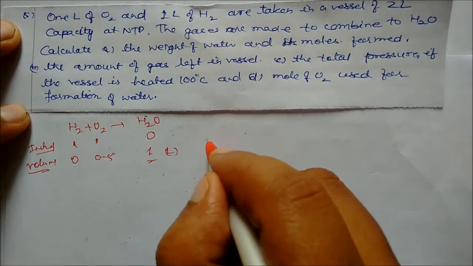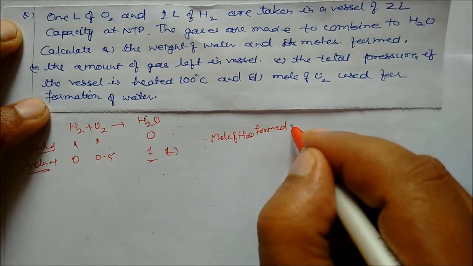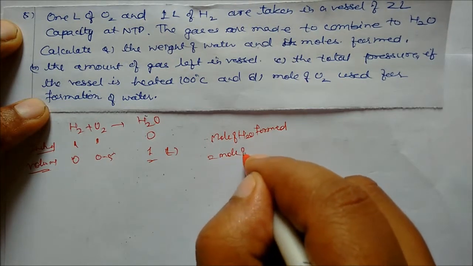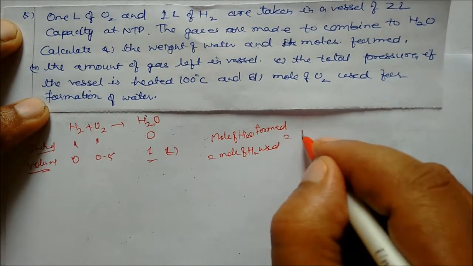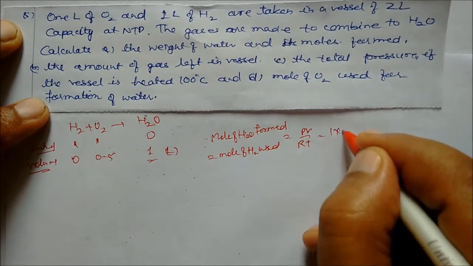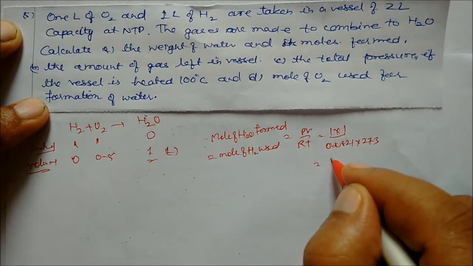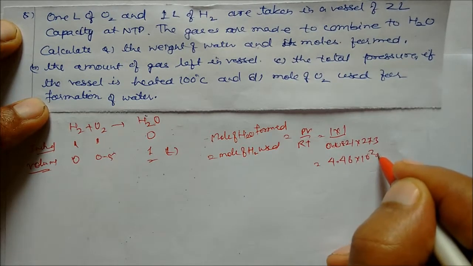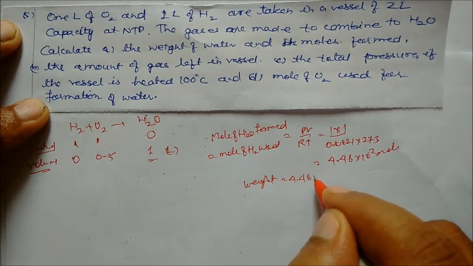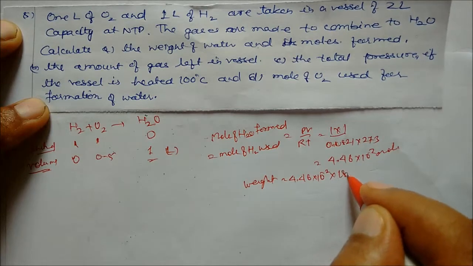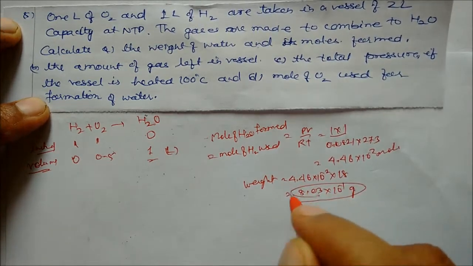Okay, so we can write here, mole of water formed is nothing but the mole of hydrogen used. So the whole hydrogen is converted to water. n equals PV by RT. So P is 1 into 1, R is 0.0821 and temperature is 273. On solving you will get 4.46 into 10 power minus 2 mole. So the weight will be 4.46 into 10 to the power minus 2 multiplied by 18. So you will get 8.03 into 10 to the power minus 1 gram. So this is our first answer.